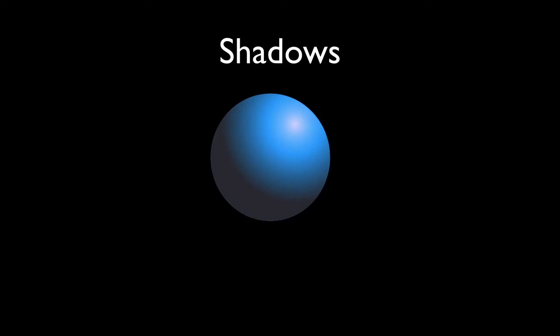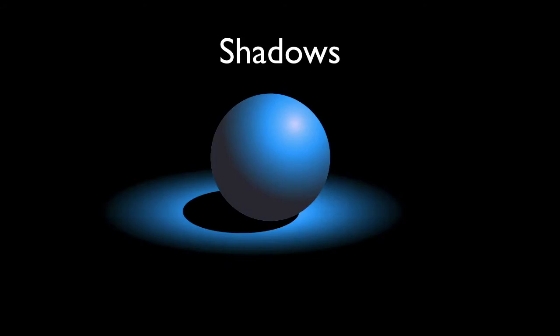And I can make it look even more like a three-dimensional object by adding a cast shadow. The cast shadow really pushes the sphere off of the background, makes it look like it's resting on top of something, and really gives it a full three-dimensional shape.